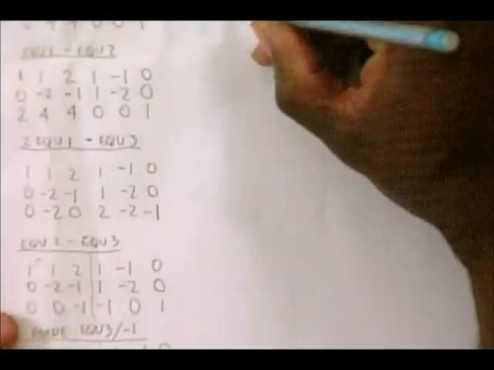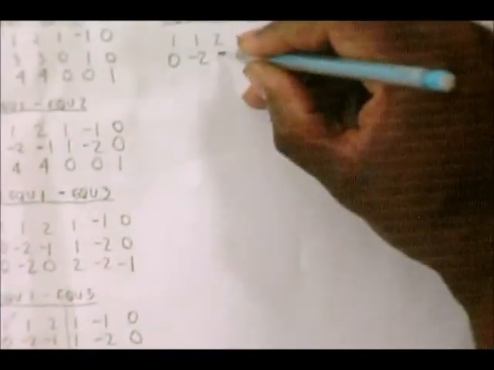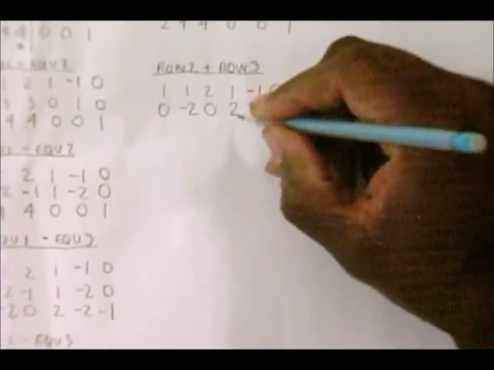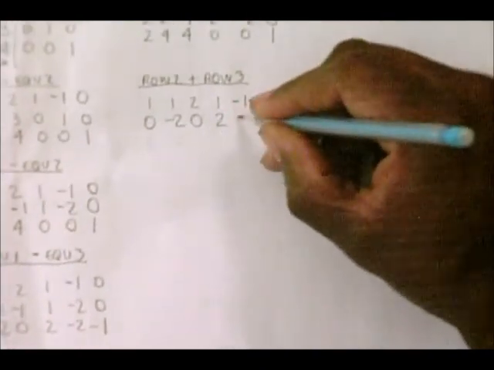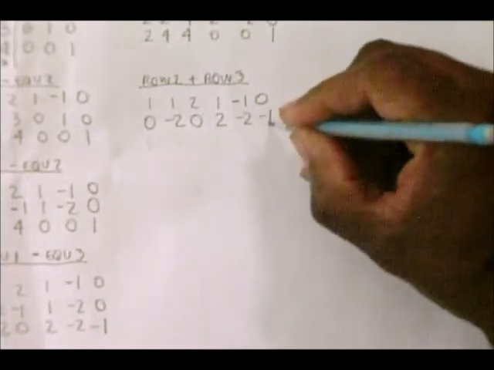So if you add row 2 to row 3 here, we'd get 0, negative 2, negative 1 plus 1, negative 1 plus 1, that's 0. 1 plus 1 here, 1 plus 1 here, that's 2. Negative 2 plus 0, that's negative 2. And 0 plus negative 1, that's negative 1.